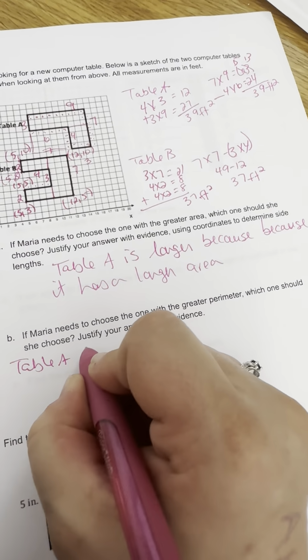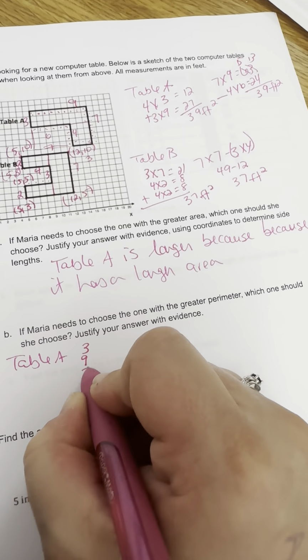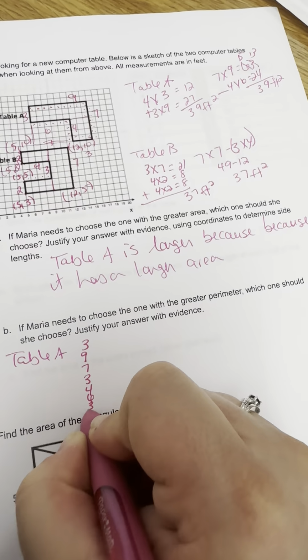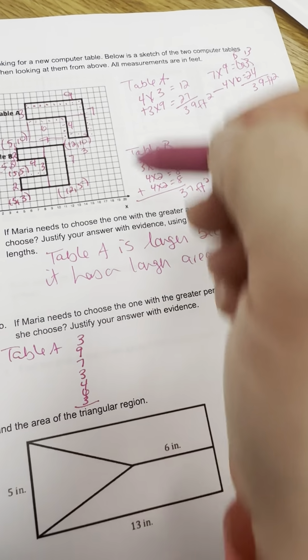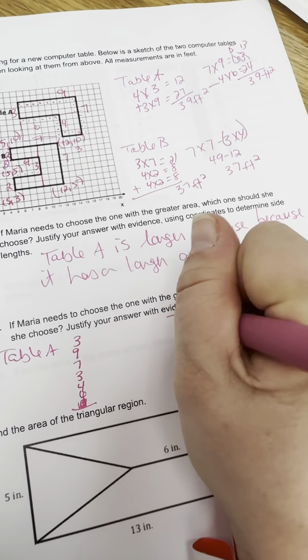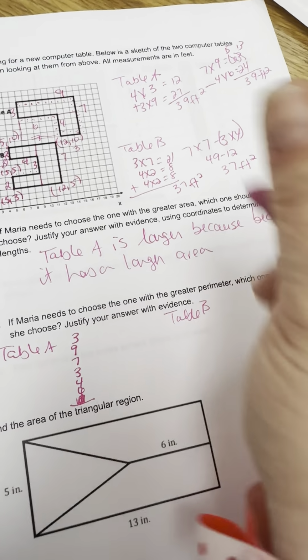So I'm going to add 3, 9, 7, 3, 4, 6, and 3. Oh, did I count that one twice? Counted that one twice.